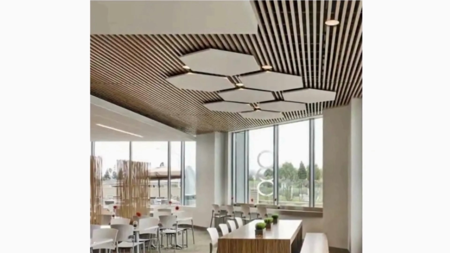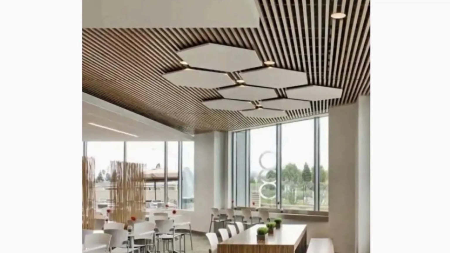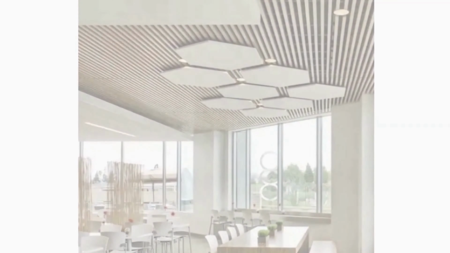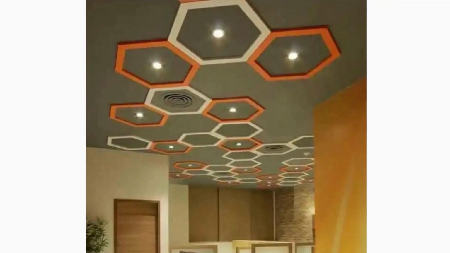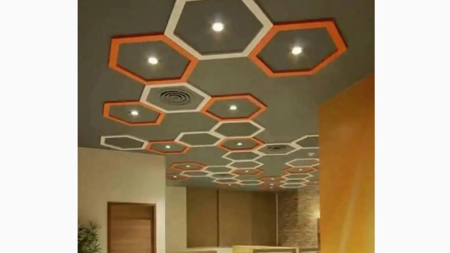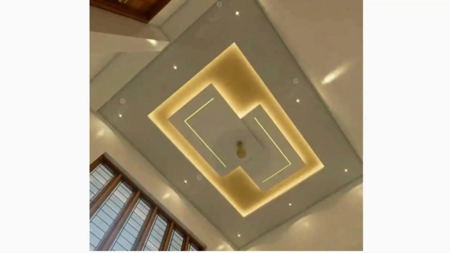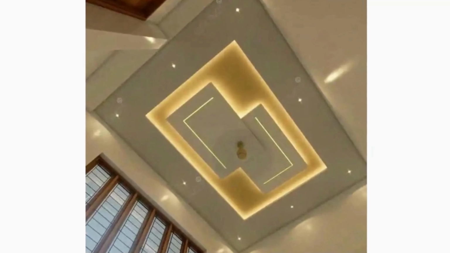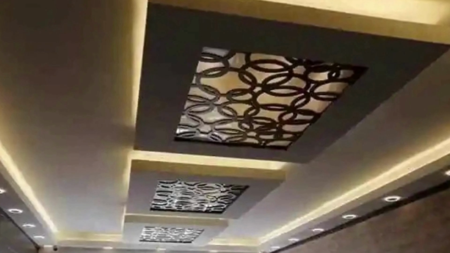Use a barrel vault ceiling for a unique and dramatic look. Use a polycarbonate ceiling for a translucent and modern look. Use a copper ceiling for a unique and regal look. Use a barrel ceiling for a cozy and inviting feel. Use a stenciled ceiling for a unique and artistic touch. Use a domed ceiling with a skylight for a grand and dramatic look.